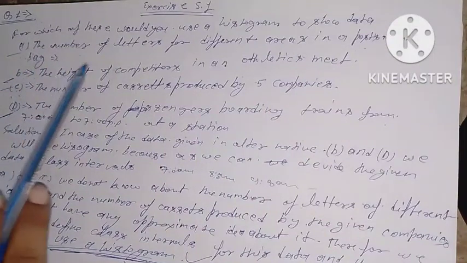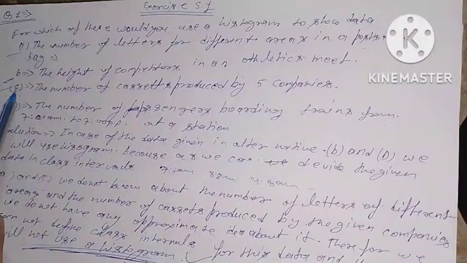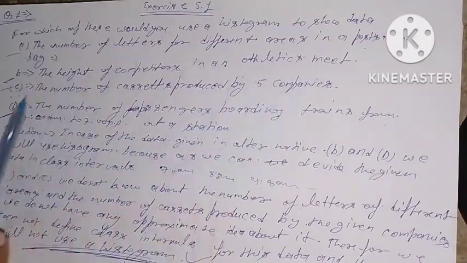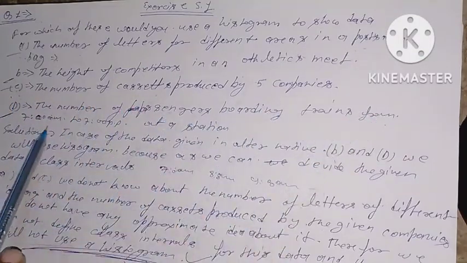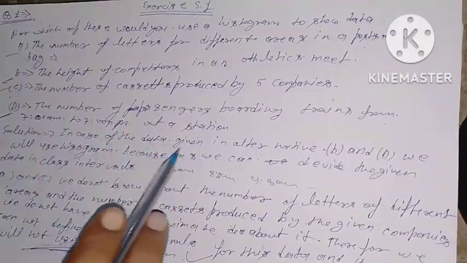B is the height of competitors in an athletic meet. C is the number of cassettes produced by 5 companies. And D is the number of passengers boarding trains from 7 a.m. to 7 p.m. at a station.